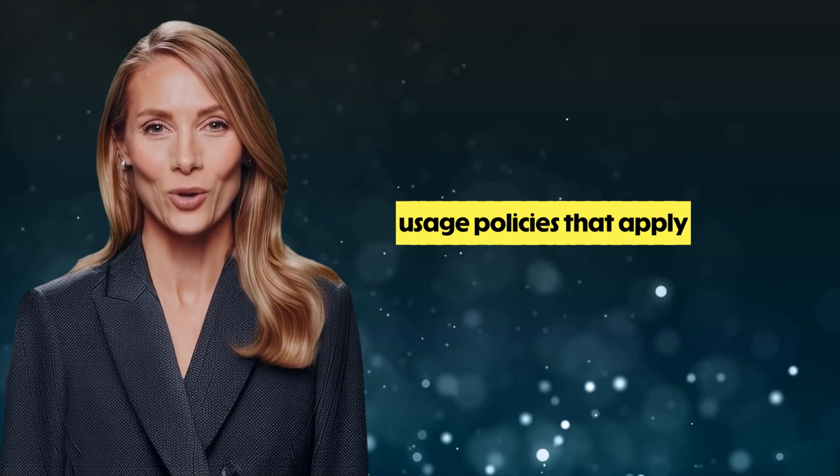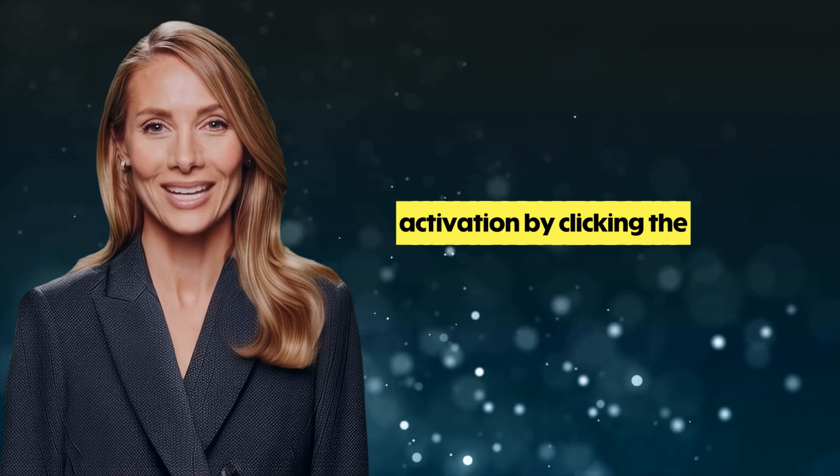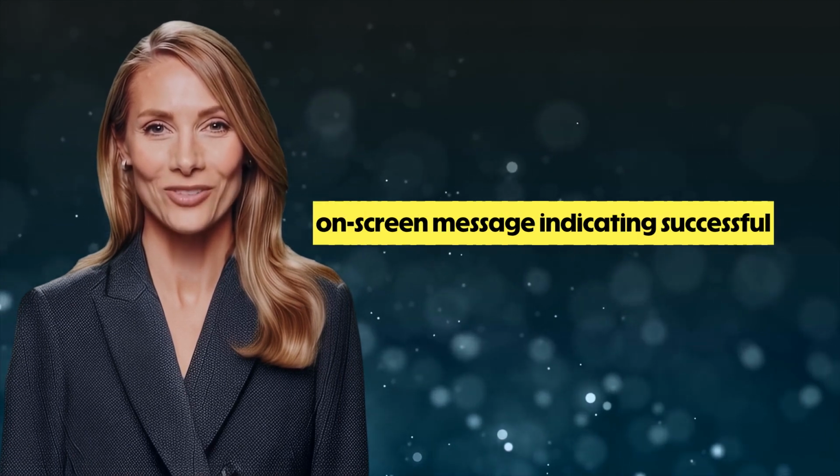Make sure you understand any fees, limitations, or usage policies that apply to your activation. Step 7. Complete the activation by clicking the final confirmation button. You should receive an on-screen message indicating successful activation.